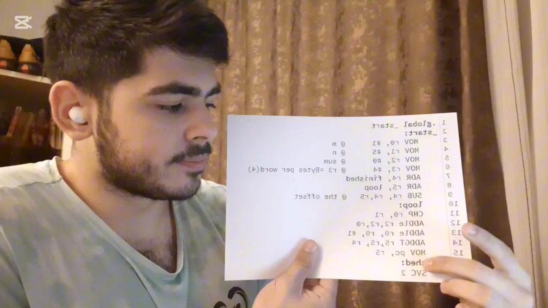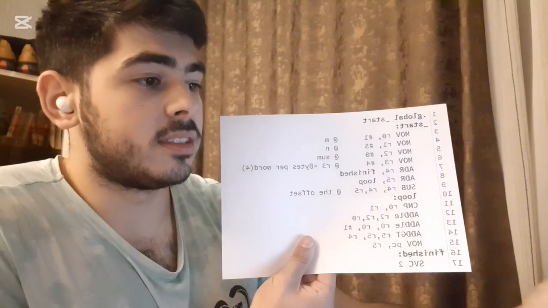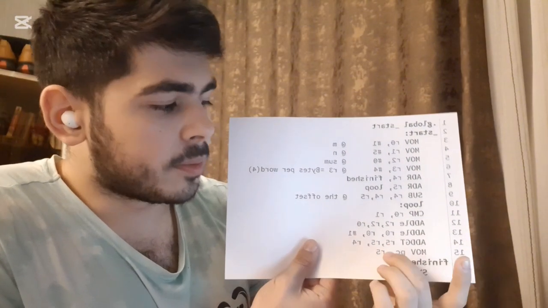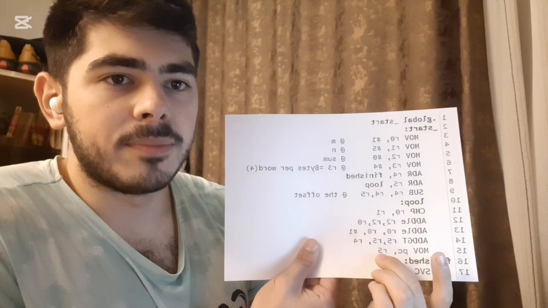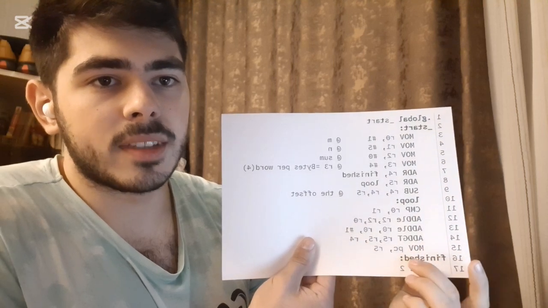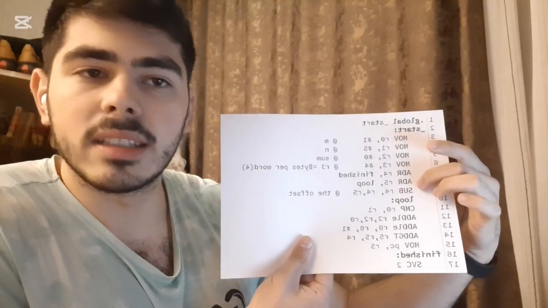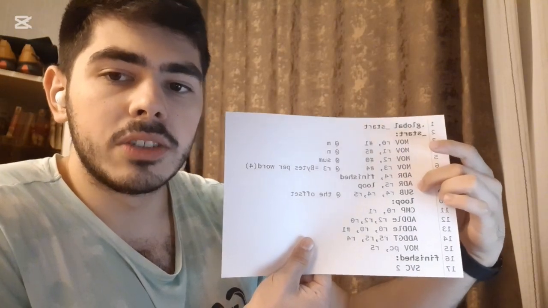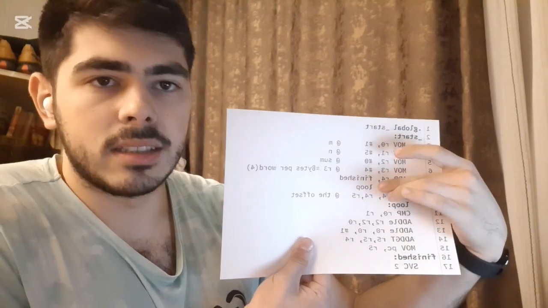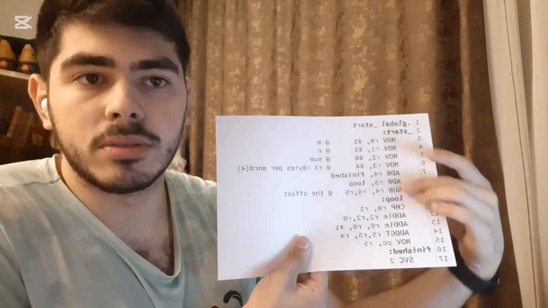Because later, as the teacher said, R5 must move the program counter to the beginning of the loop. So that's why I wanted the R5 register to be initially addressed to the loop, to the beginning of the loop.